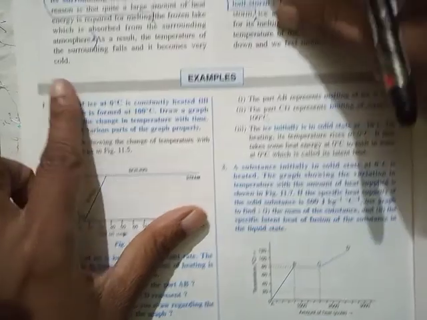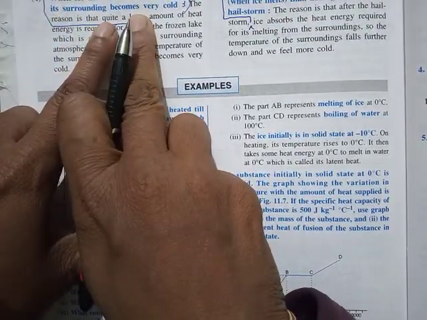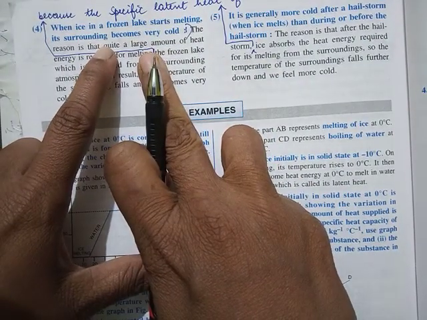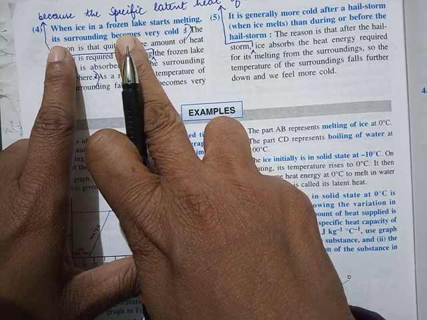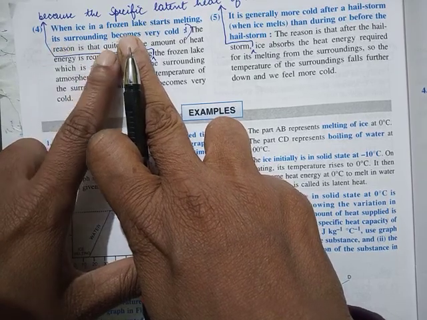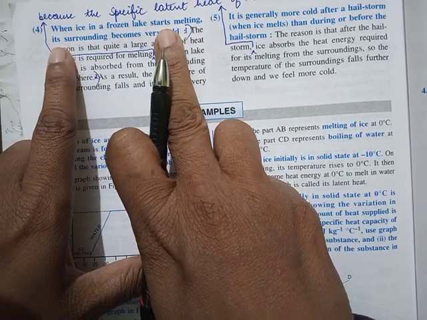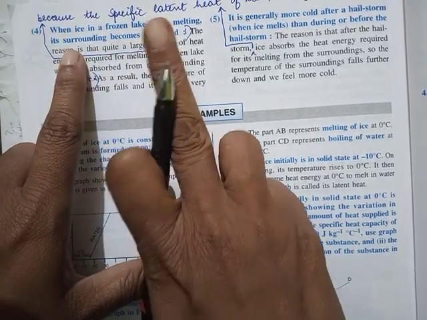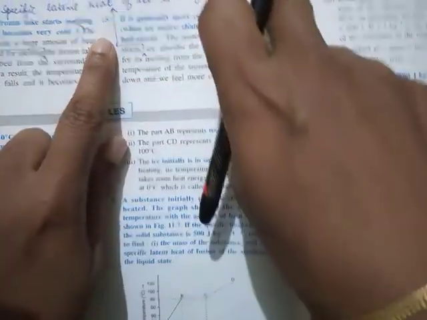Then the fourth one: ice in a frozen lake starts melting, and its surrounding becomes very cold. So the lake is already frozen and then it starts melting now. One day the temperature has risen, so it starts melting. But even then, the surrounding becomes very cold. I think you would have felt this. I'll explain this first, then you'll understand.